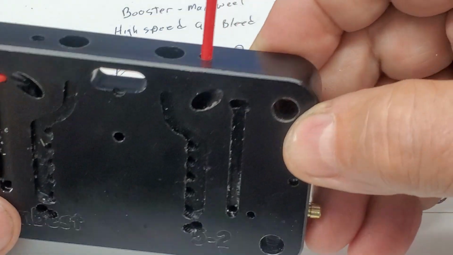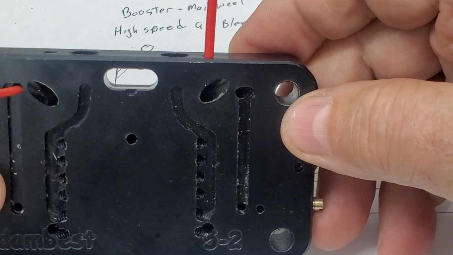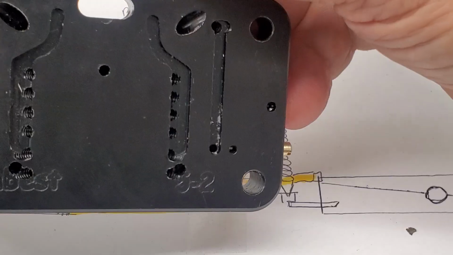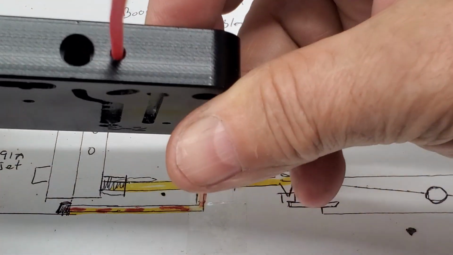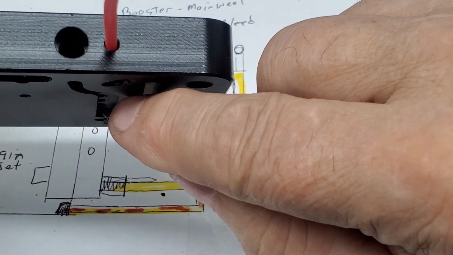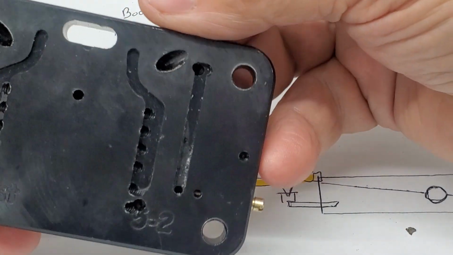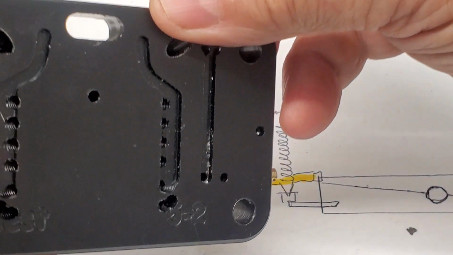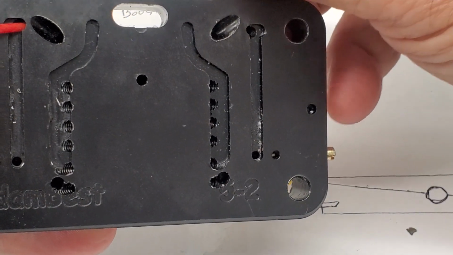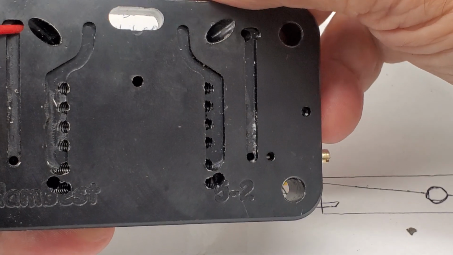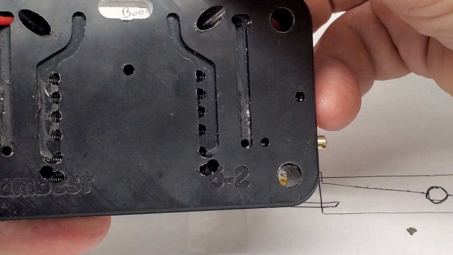So I've got an earlier style metering block here with a more conventional feed, and I want to be able to show these items as well, where the idle fuel delivery goes down through the metering block, and at the bottom of the main well. Let me see if I can get that so you can see it. Right there, you can see it a little bit.